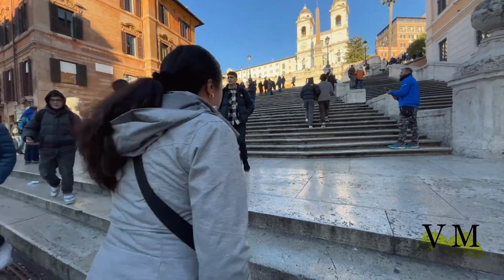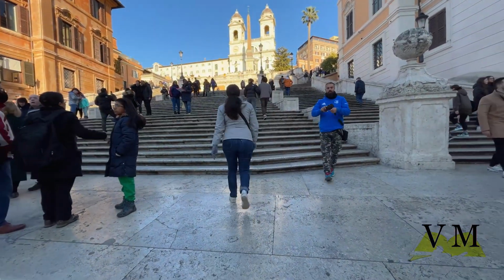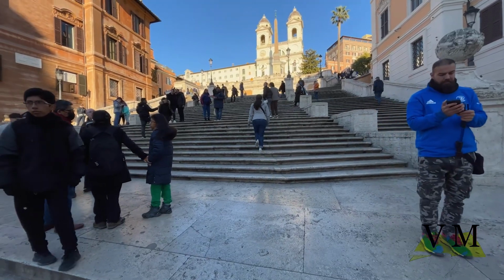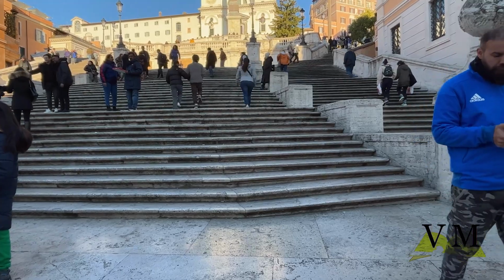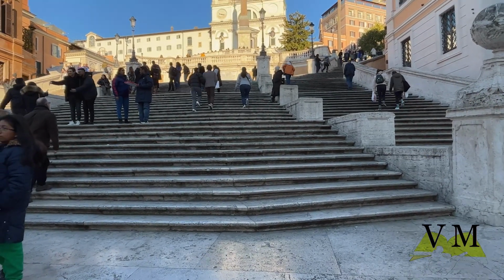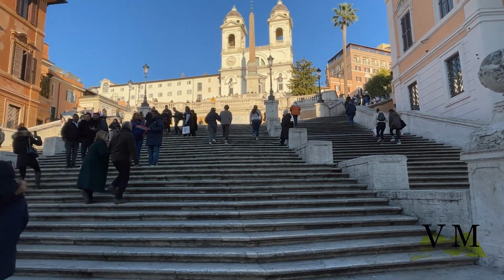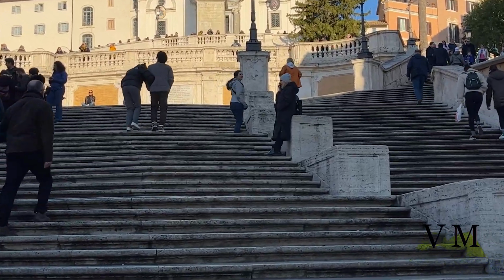We've reached the Spanish Steps, also called Scalinata de Trinità dei Monti in Italian, which climbs a steep slope between Piazza di Spagna at the base and Piazza Trinità dei Monti, dominated by the Trinità dei Monti church at the top.